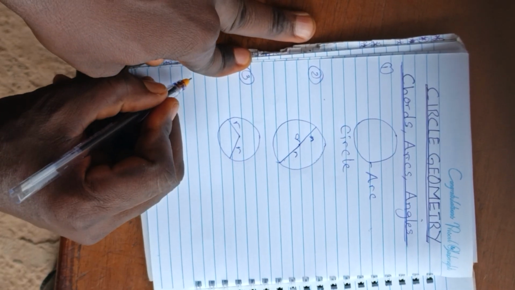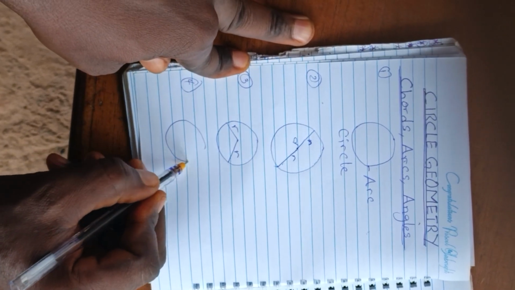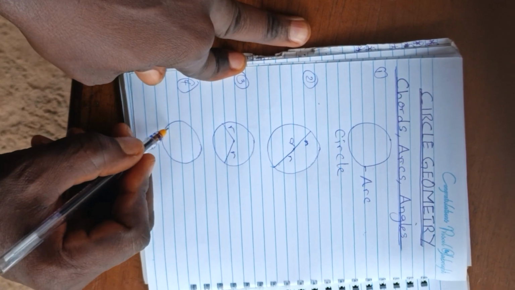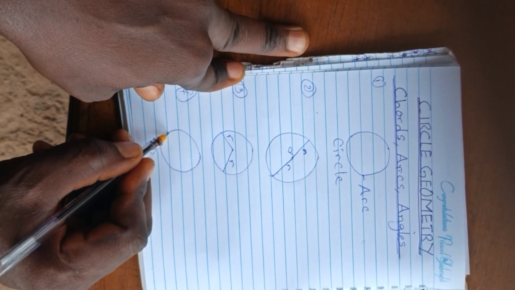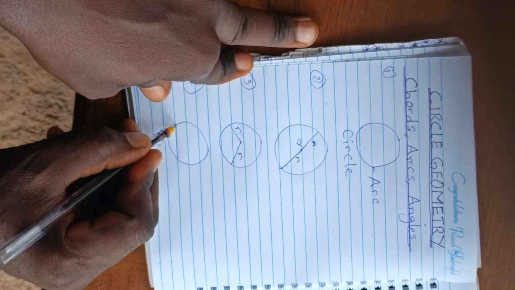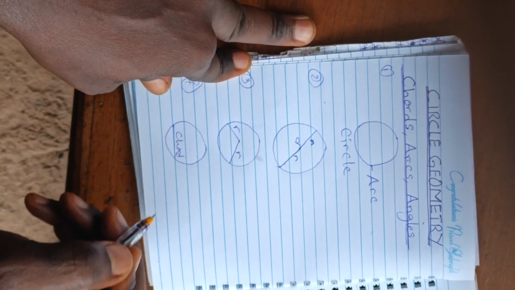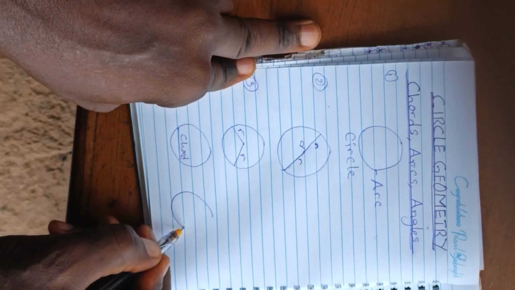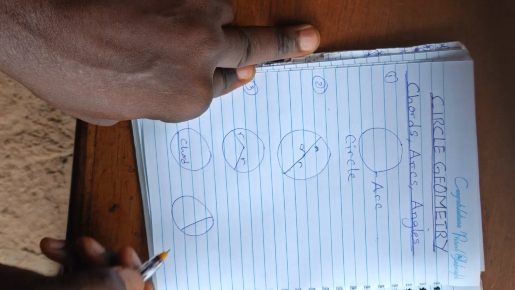Now let's pick number 4. Any line that comes from one arc to another arc, we call it a chord. A chord can come in any form, so far as it comes from one arc to another.